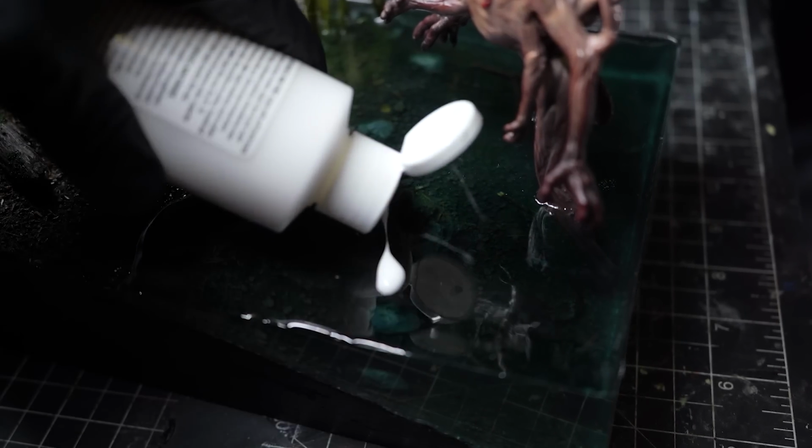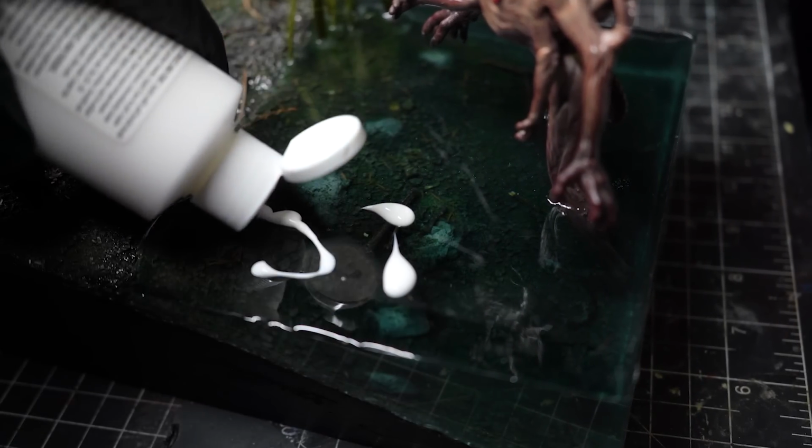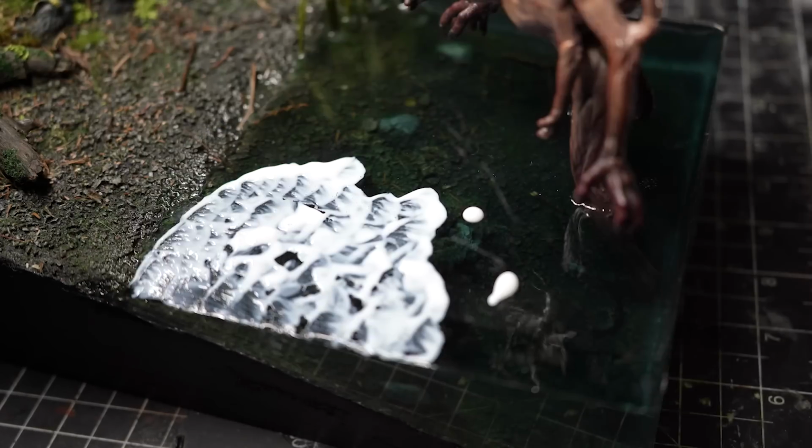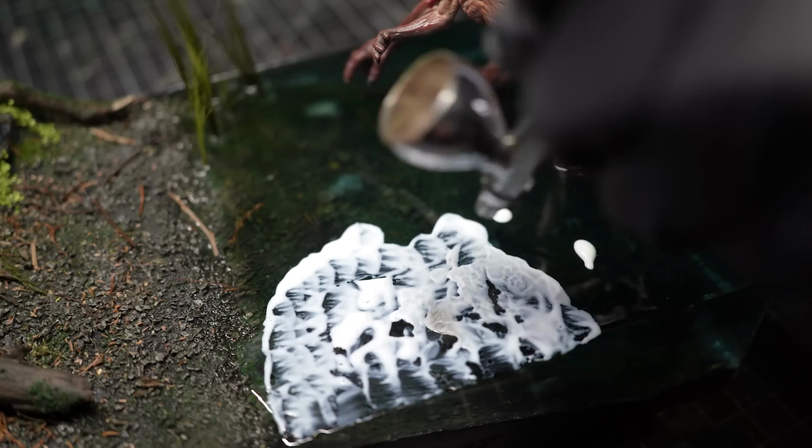To create some ripples on the top of the lake, I'll apply down some clear gloss Mod Podge and just spread that around with my brush, and then come in over the top with my air gun to create some ripples.